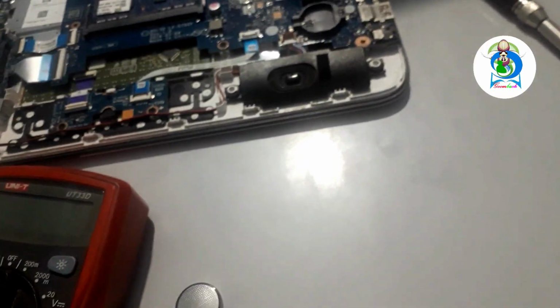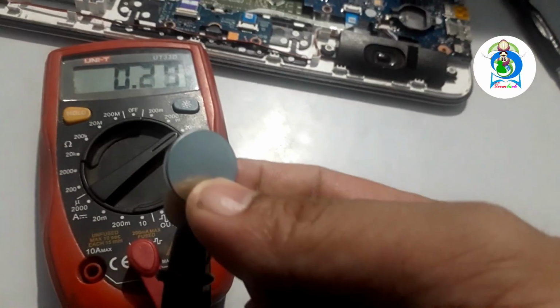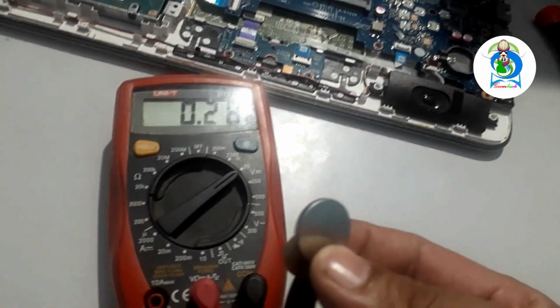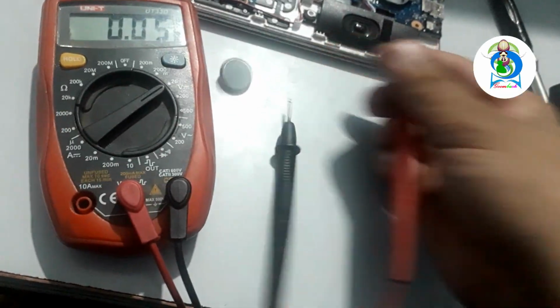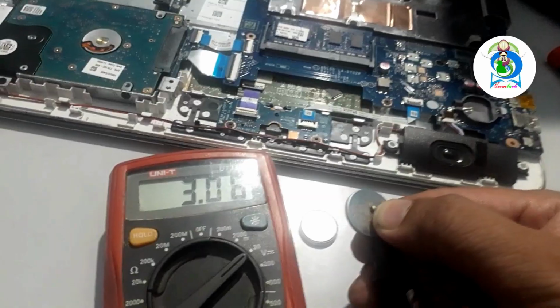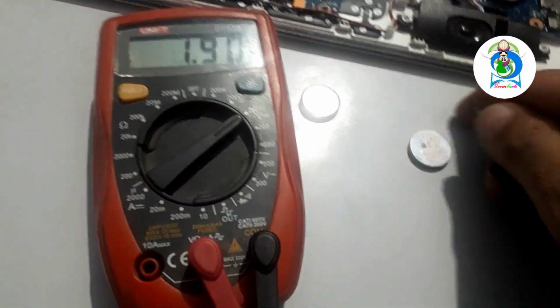This is the CMOS battery. You can check it. Using 20 decibel, check it. This is just 0.28 volts, so it cannot hold the CMOS settings. So I will show you my new one. This new one is 3.05 volts, so it's a fine battery.